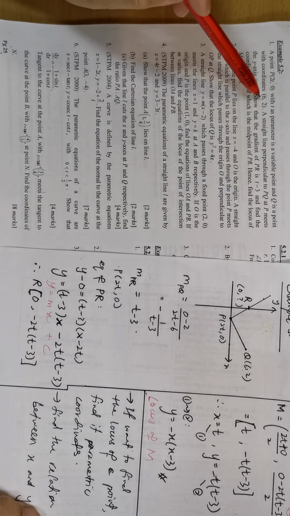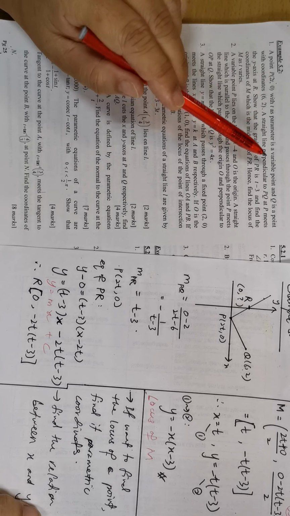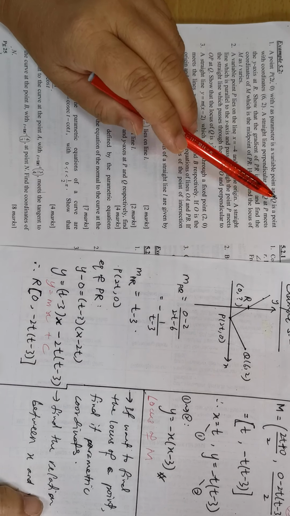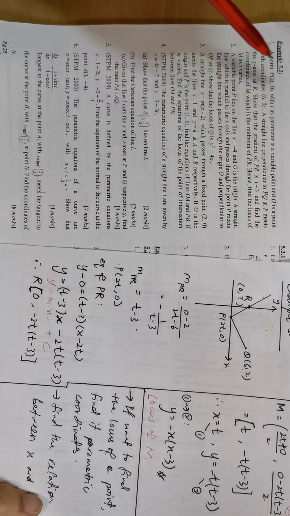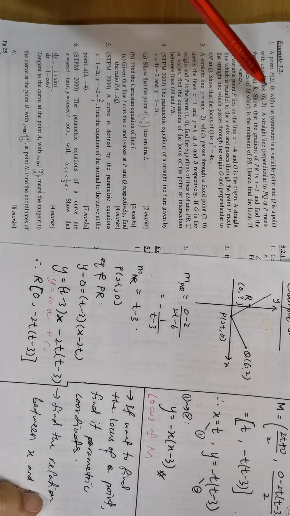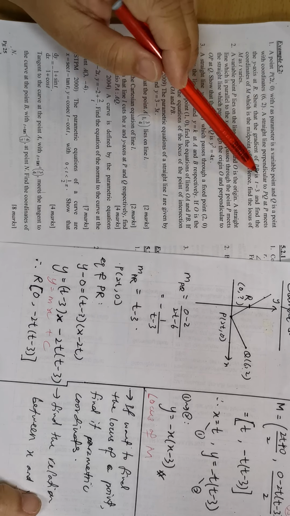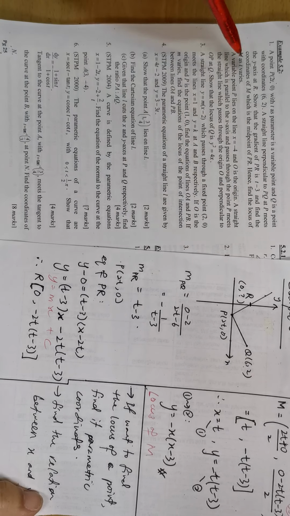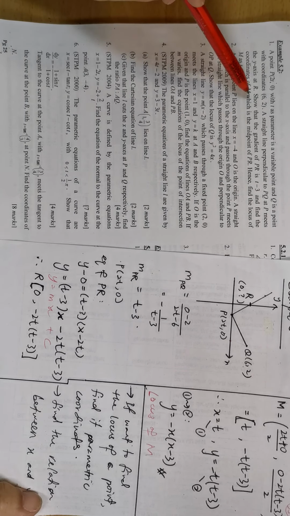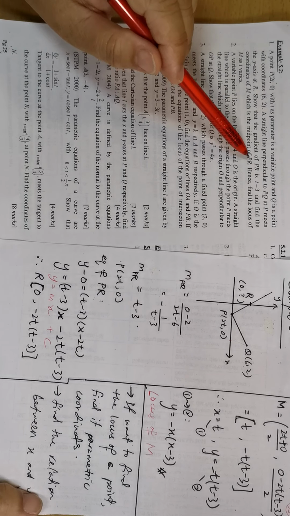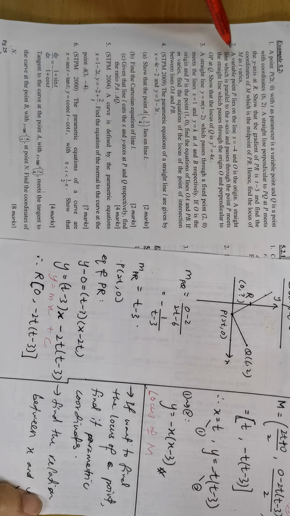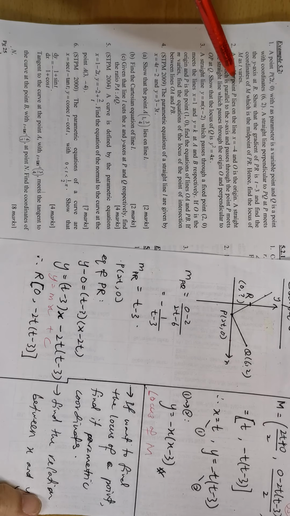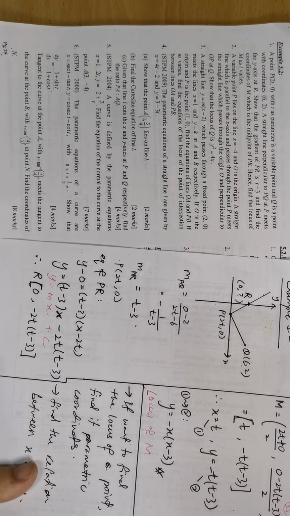So Q is a fixed point, (6, 2). A straight line perpendicular to PQ at P meets the y-axis at R. Show that the gradient of PR is t minus 3, and find the coordinates of M, which is the midpoint of PR. Hence, find the locus of M as t varies. Okay, so this is the question.